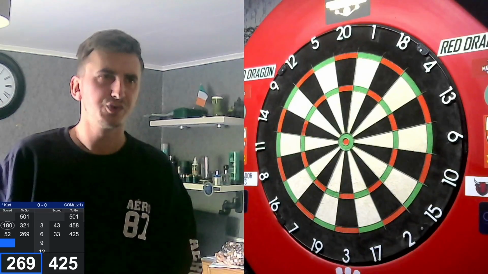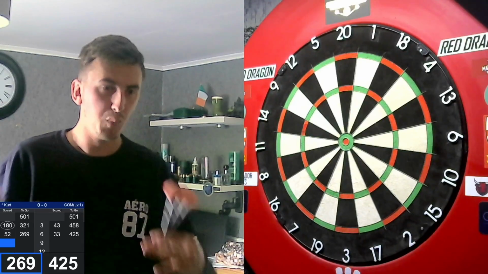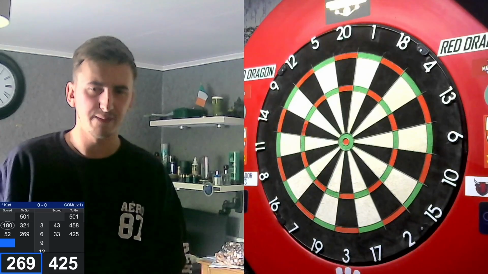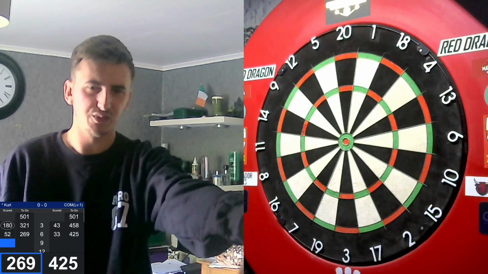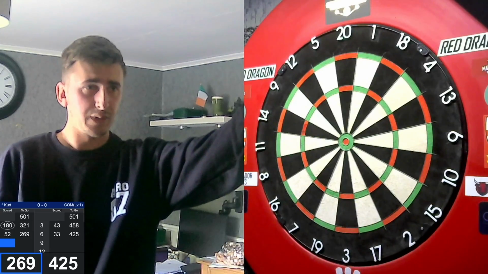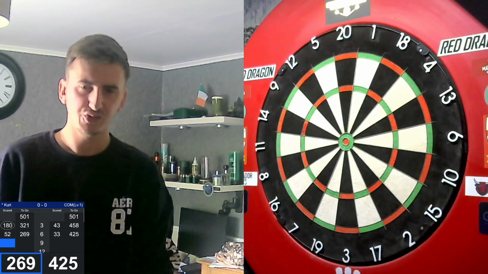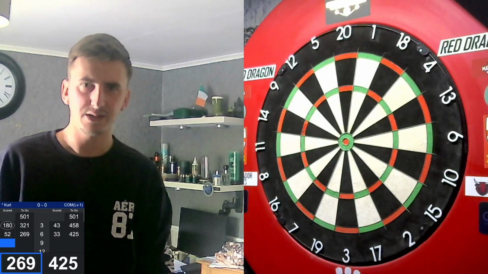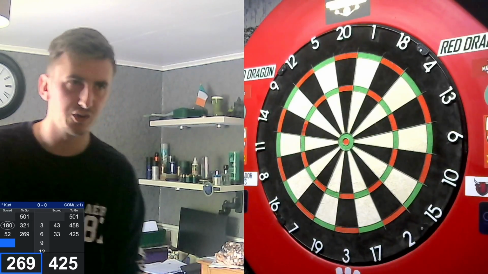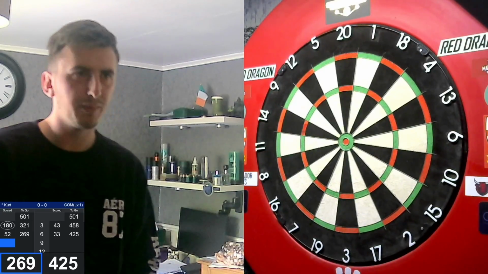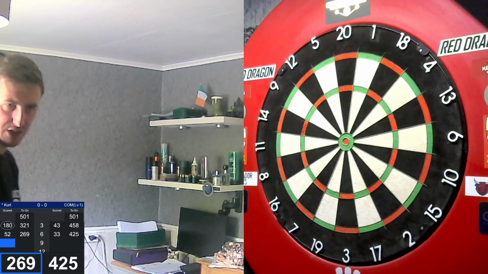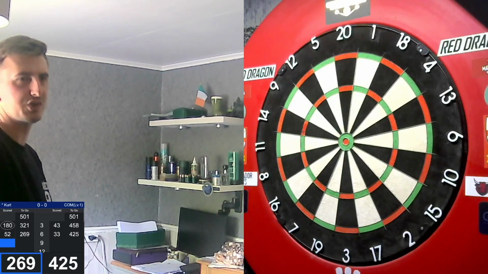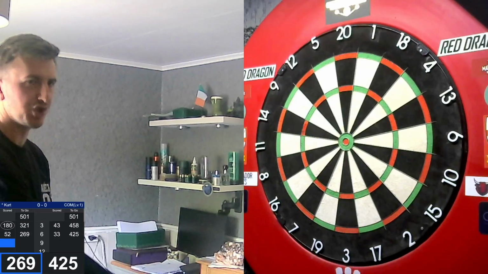So you have 269 remaining. More elite players will be looking to leave 270, so they might have switched down. Obviously 52 isn't really a score you'd hit too often, but you try and avoid leaving yourself 269, you try and leave yourself 270, because if you hit a ton, you leave yourself 170, which you've got to check out. But for this example, we're on 269, well above any sort of checkout at the minute.